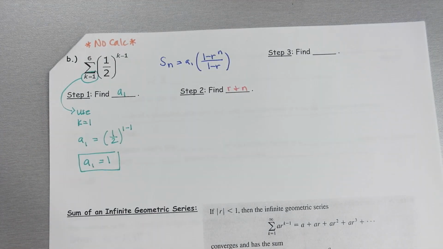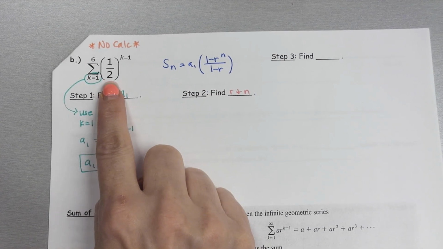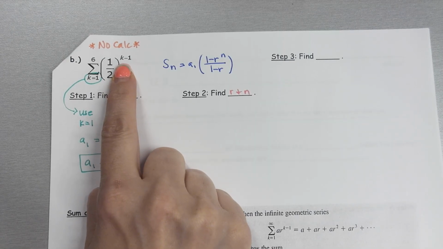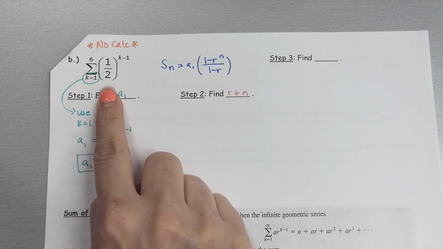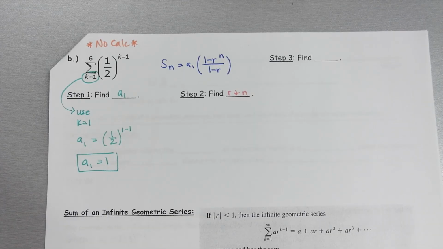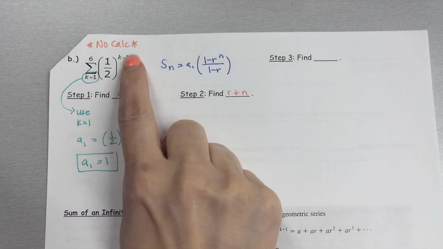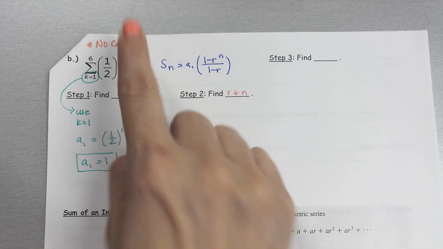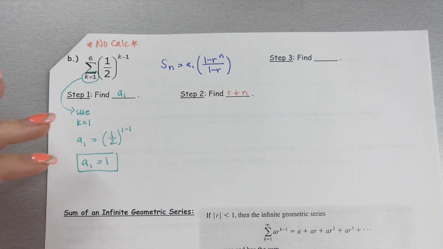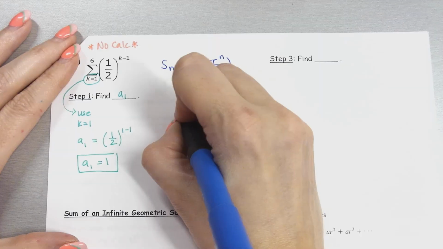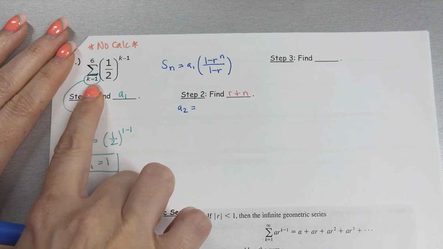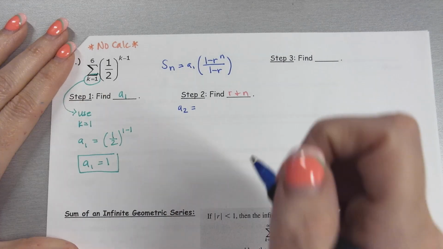Okay, if you have this in the form of a sub 1 times r to the n minus 1, or k minus 1, you can pick out your r right away. You don't have to do any work for that. But sometimes you don't have the k minus 1, you just have the k. I want you to be mindful that sometimes you're going to have to find the second term. So if you find the a sub 2, in this case we started with 1, you're going to plug in k is 2 to find that.